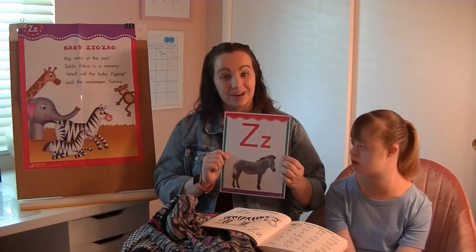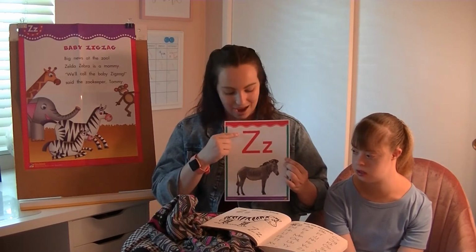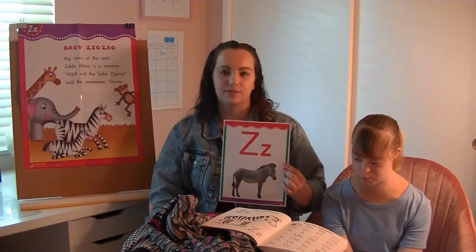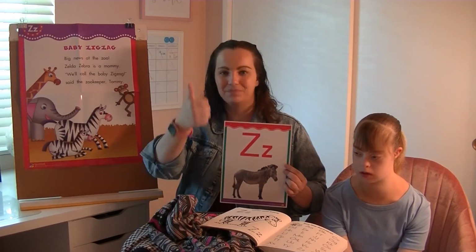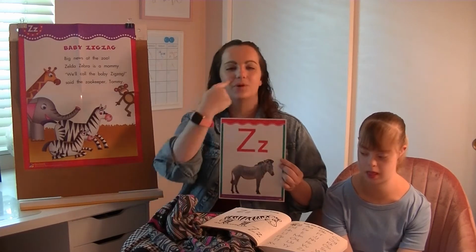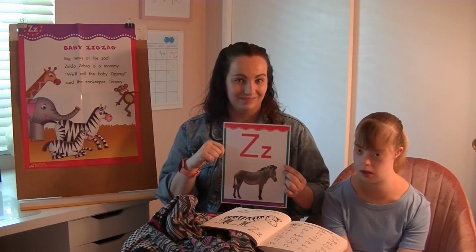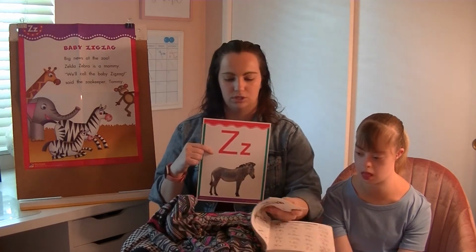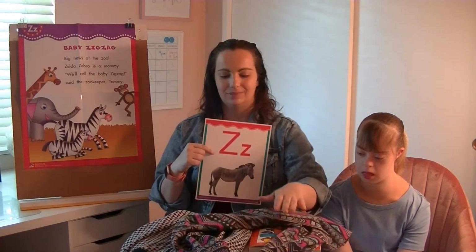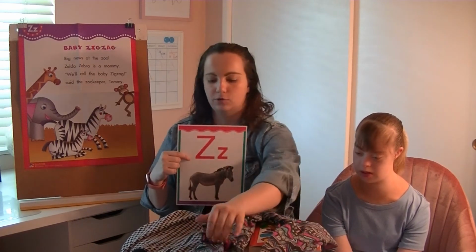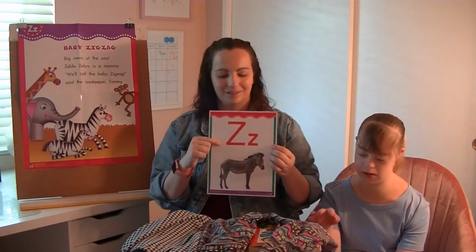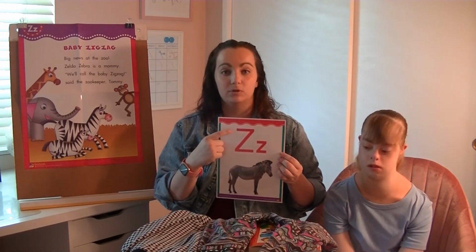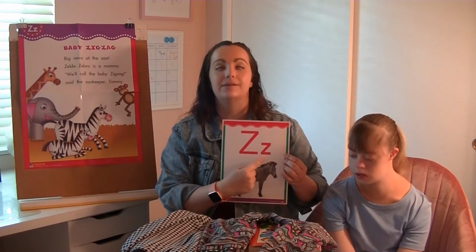Today we are working on the Z sound made by the letter Z. Yay! If that's what you were thinking or envisioning in your head, great job guessing. We're going to work all about this letter, okay? Let's go ahead and practice. Zigzag and zippers around us to remind us we are working on letter Z. Uppercase or capital Z, lowercase z.